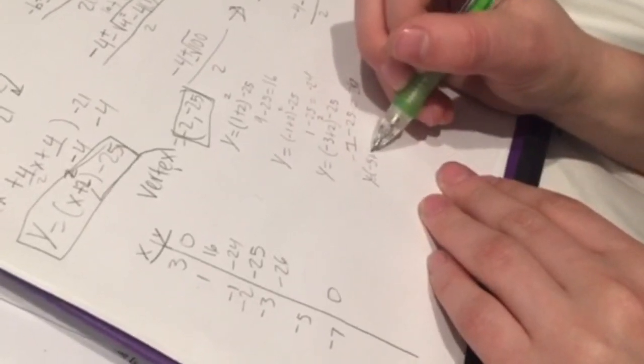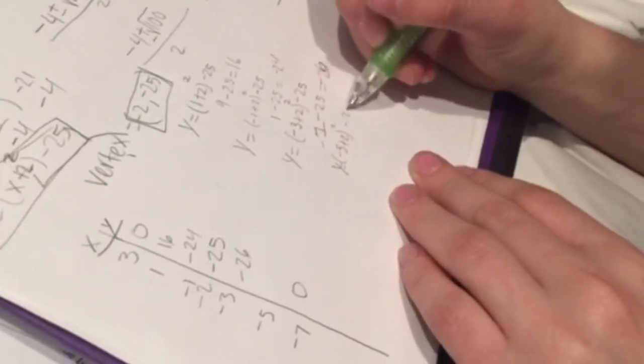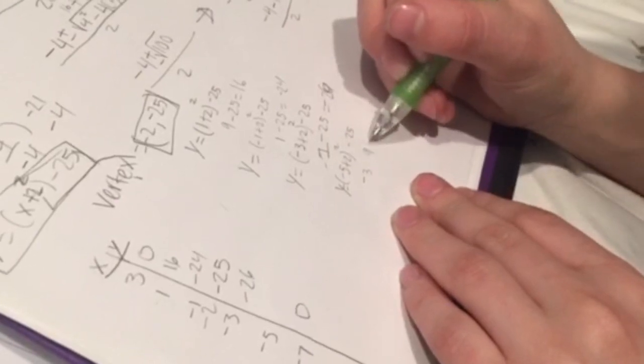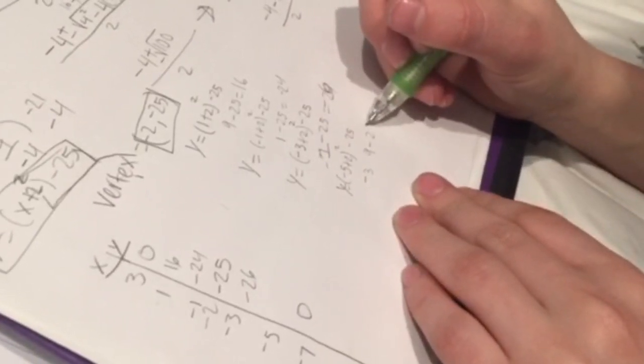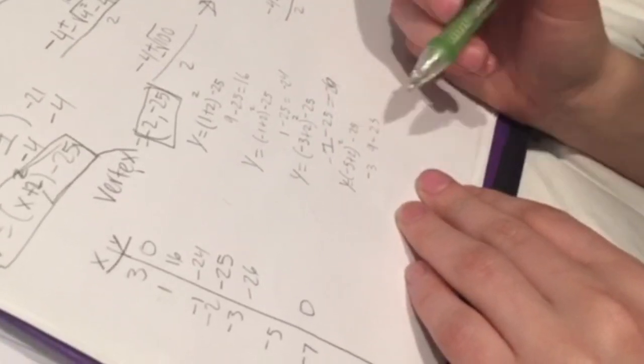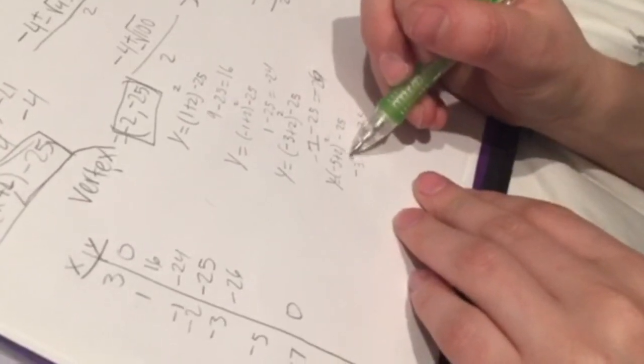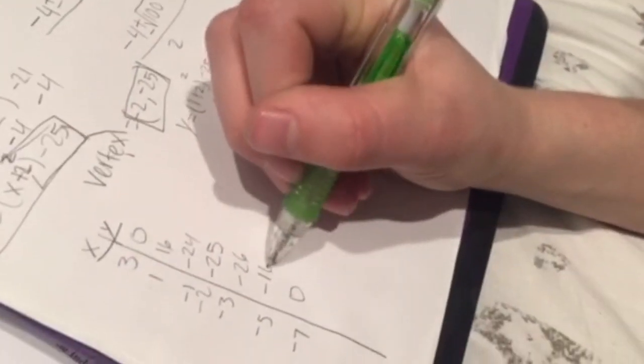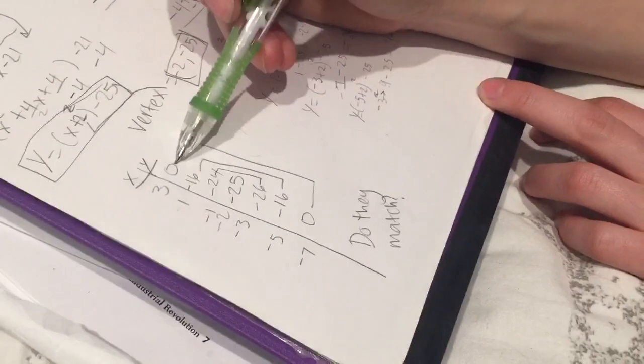Or negative 26. Whoops. And then y equals negative 5 plus 2 squared minus 25. So that's going to be negative 3 squared minus 25, which is 9 minus 25, which is negative 16.